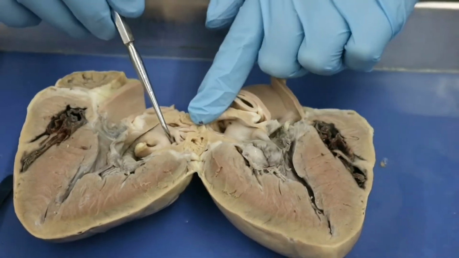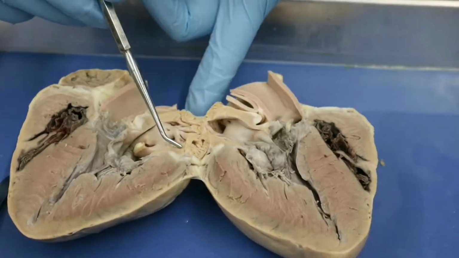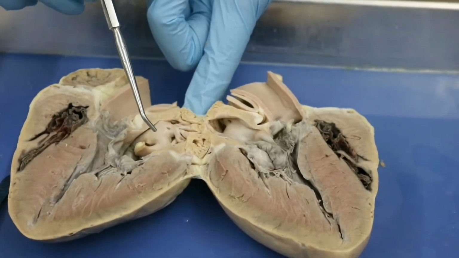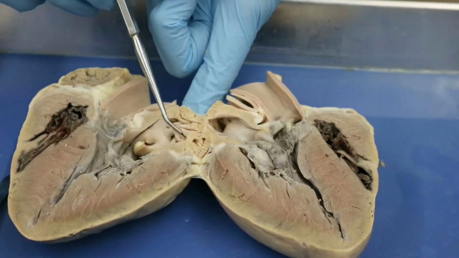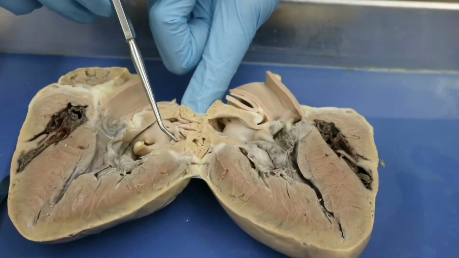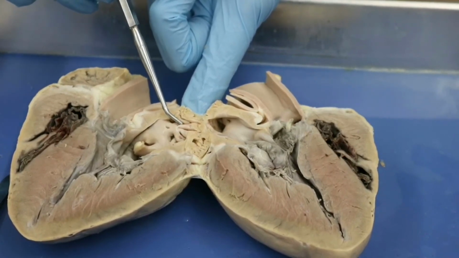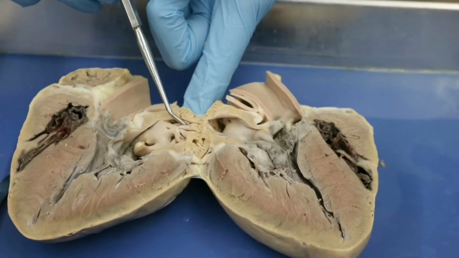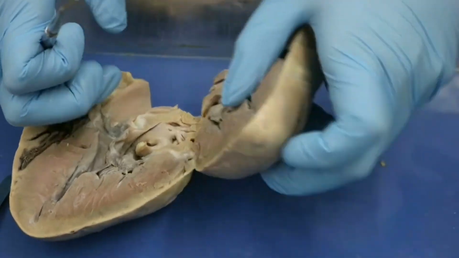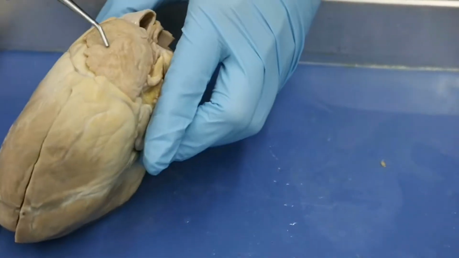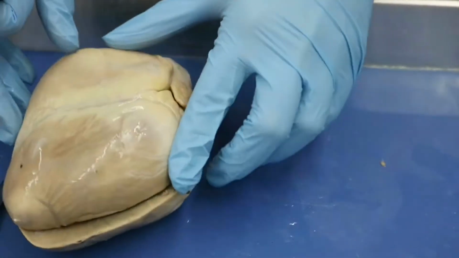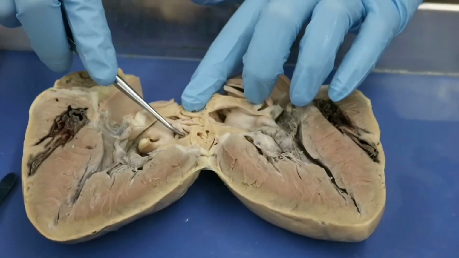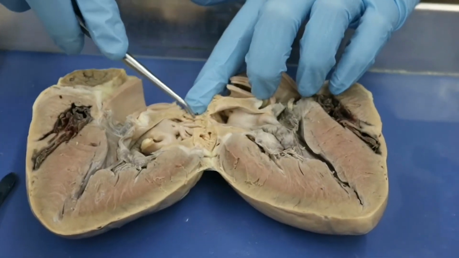You can also see up here on our left atrium, these are the pectinate muscles that we were mentioning before and we were having a hard time seeing. So these are the pectinate muscles here that are within our auricular tissue. This is our auricle, okay? So these are the pectinate muscles, this rough tissue right here.